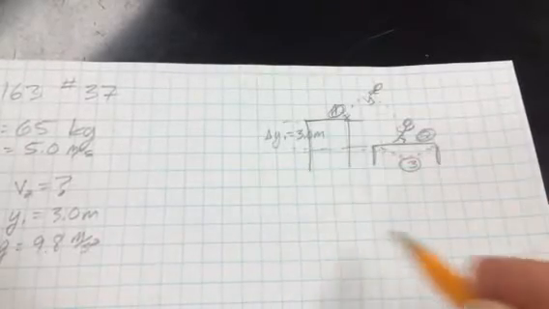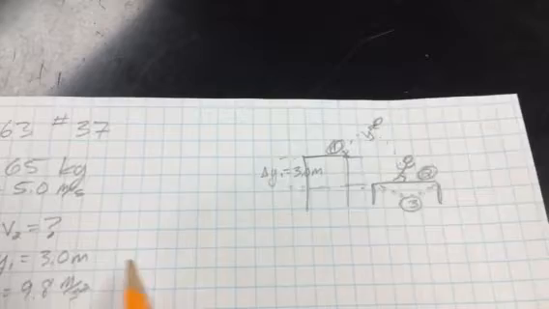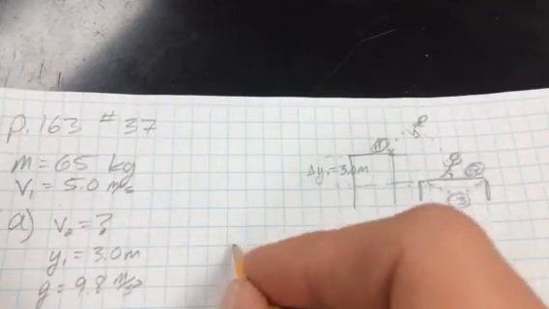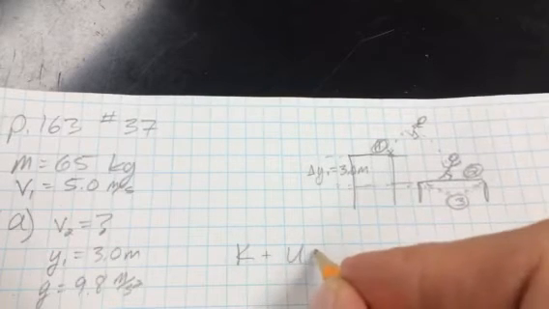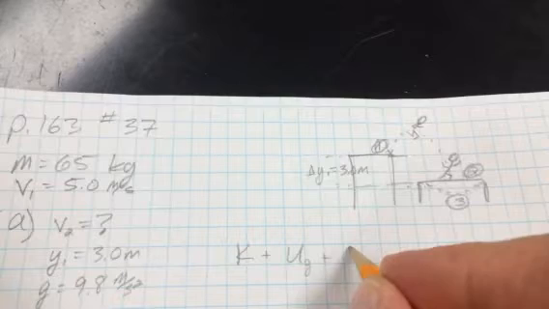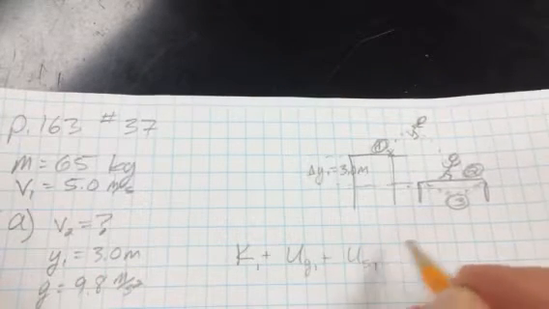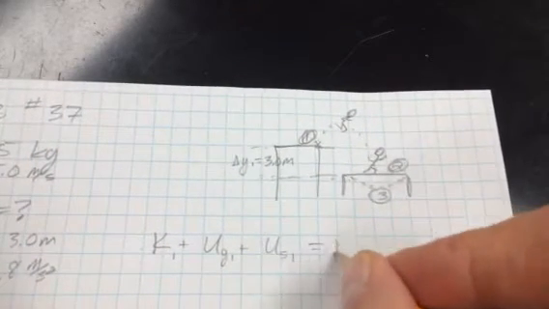So with all that in mind, I'm going to start my energy summation, accounting for all the types of energy I'm dealing with here. I just start by listing all of the energy I could possibly have at point 1, and we are being asked to compare that point to what is going on at point 2.